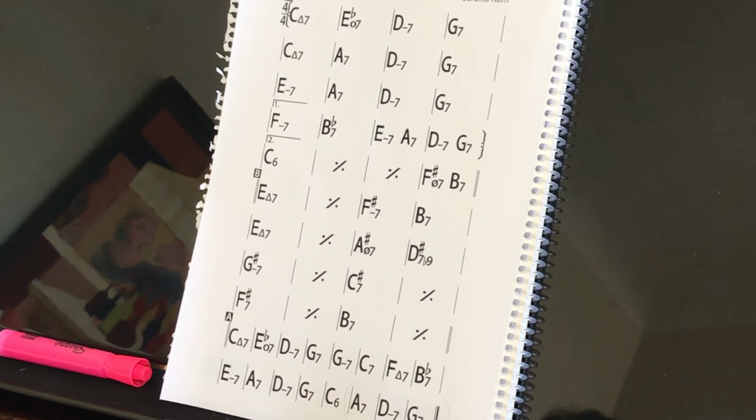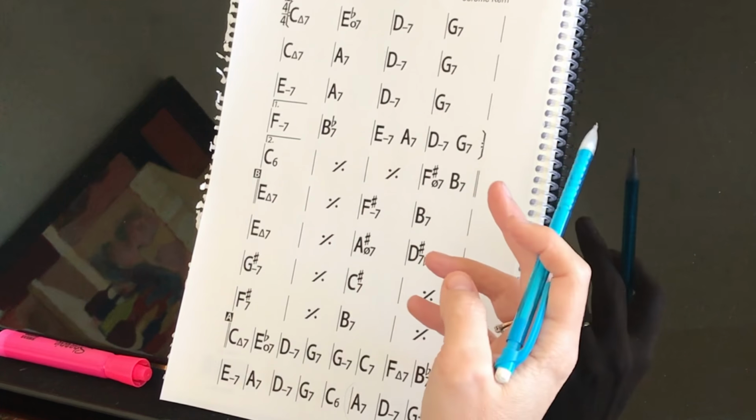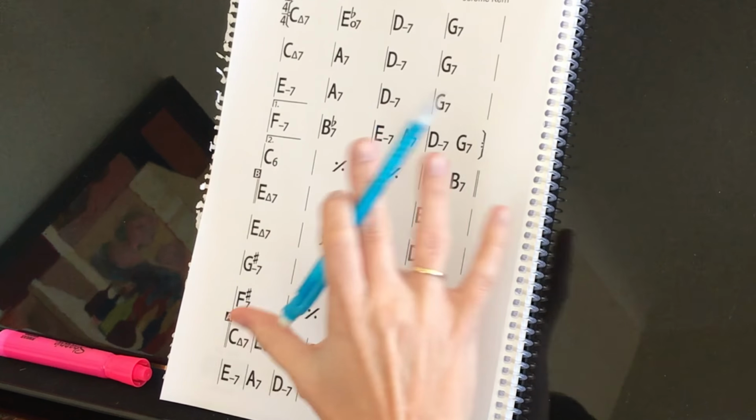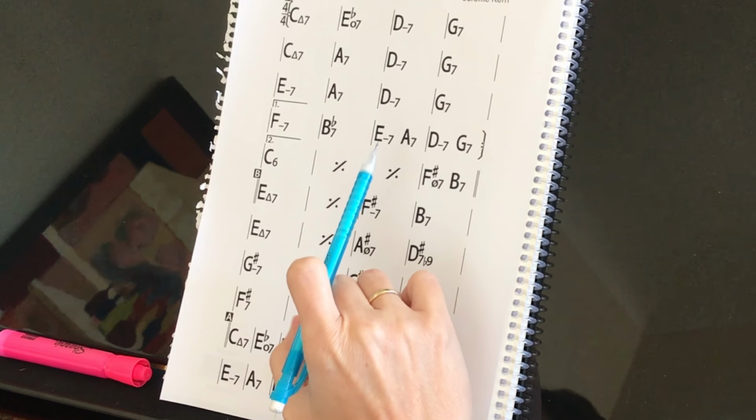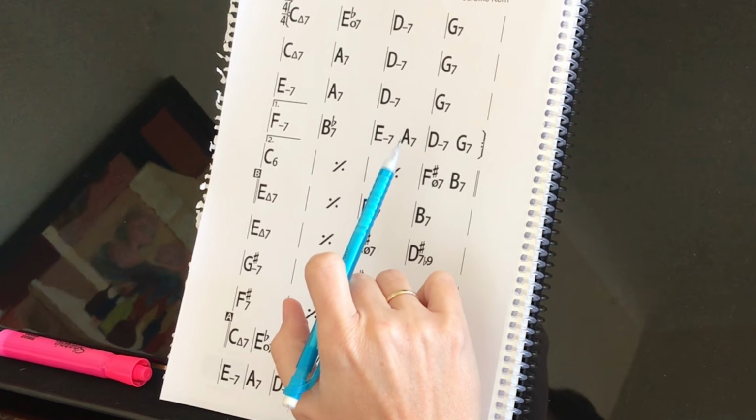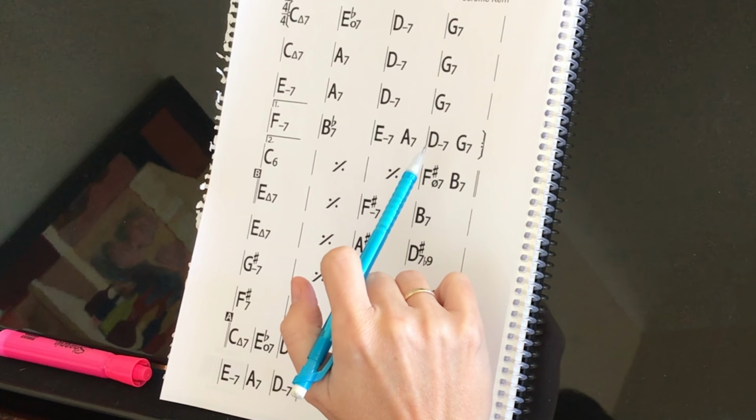Now we can actually look at why those things happen a little bit. Now, the second thing I always like to look for, after I just get that general idea of what keys the song is in, is I like to look for 2-5-1s. 2-5-1s that take us out of the key.